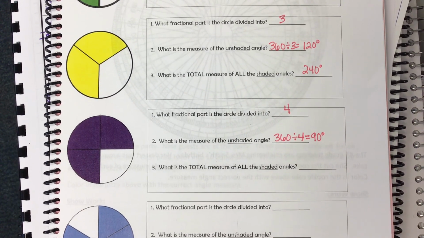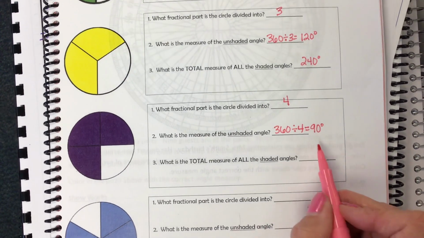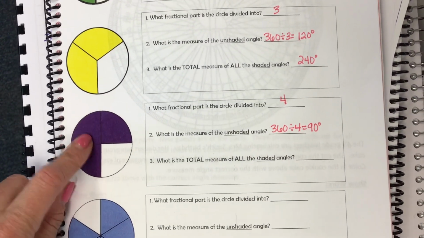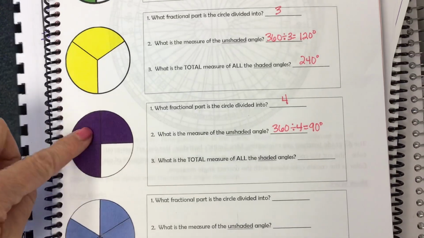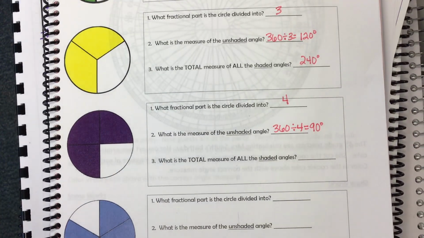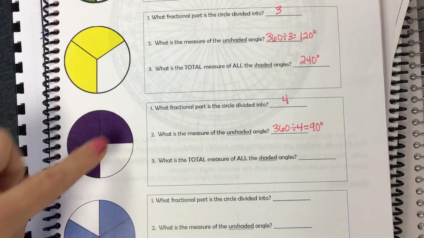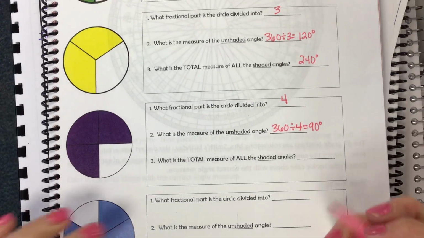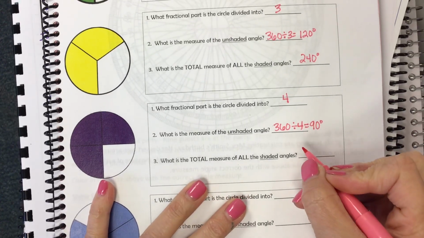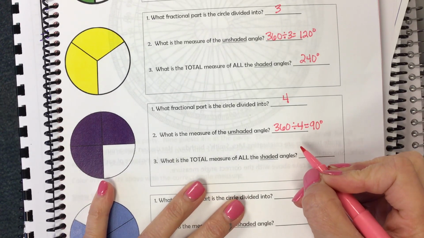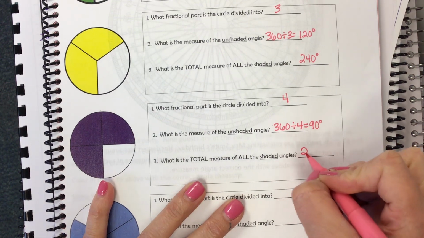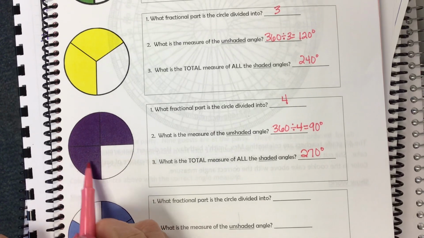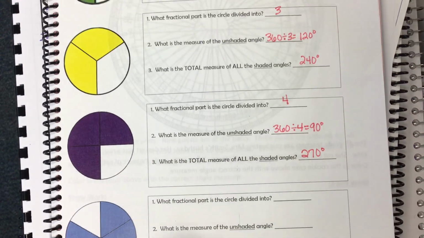Not 220. Not 120. Look, this one's 90. So it's 90 times 3, or 90 plus 90 plus 90. She's got it. What do you got, Claire? 90 times 3. 270 degrees. 90 plus 90 is 180 plus another 90 is 270.